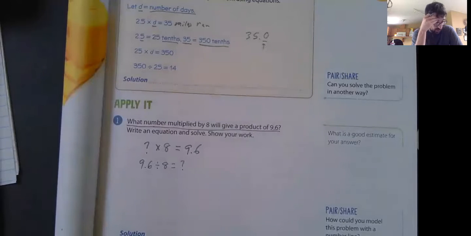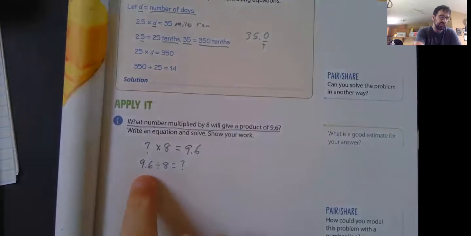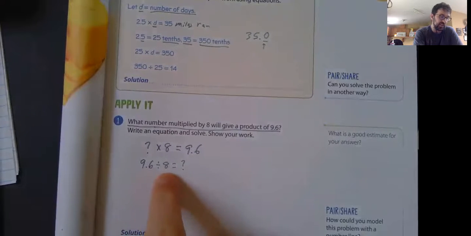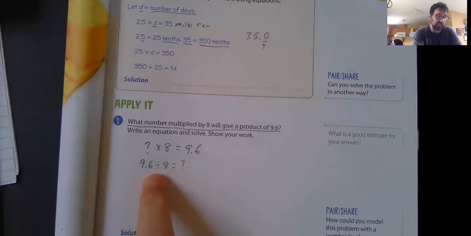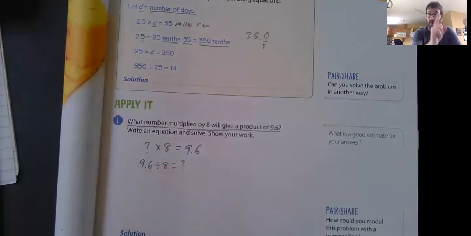Okay, cool. So we probably should go ahead and get these to, well, let's just think logically real fast. Let's just do some estimation really fast here, okay? If I do some estimation real fast, I know my answer is going to be bigger than 1, because 9.6 divided by 8 is going to give me a number that is greater than 1, because 9.6 divided by 9.6 would be 1, right? And so I'm dividing by a number that's less, so I'm going to get a number that is going to be greater than a whole, correct? Okay, so that's good to know.